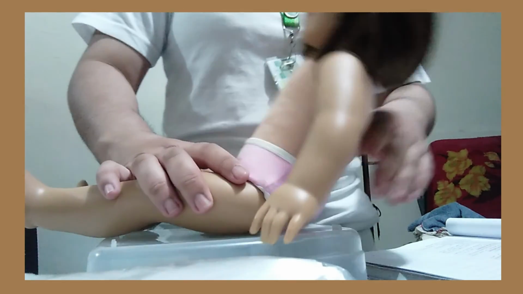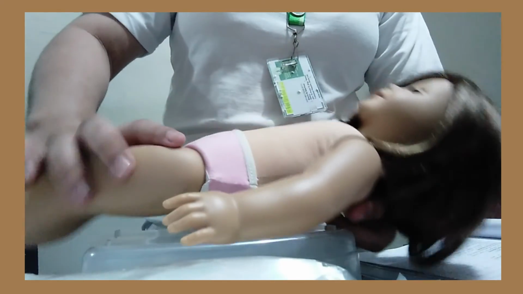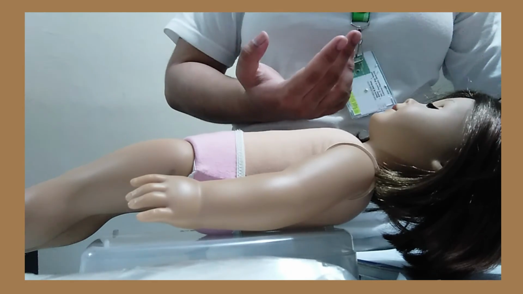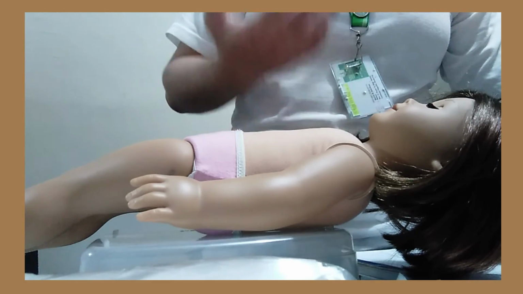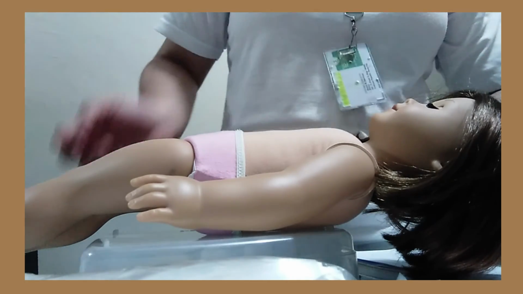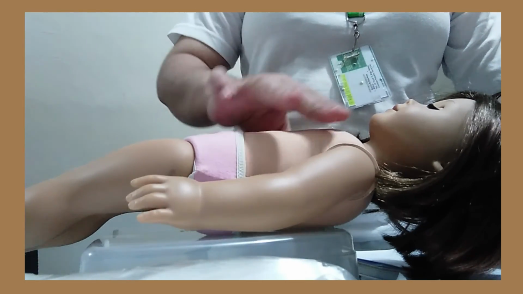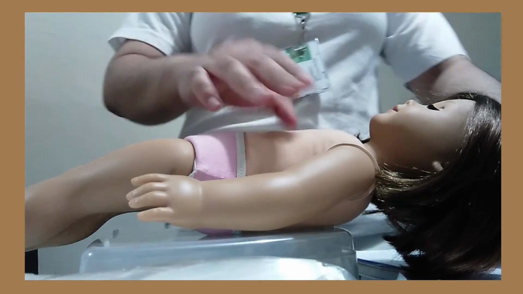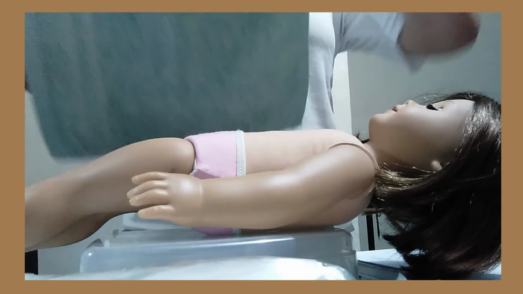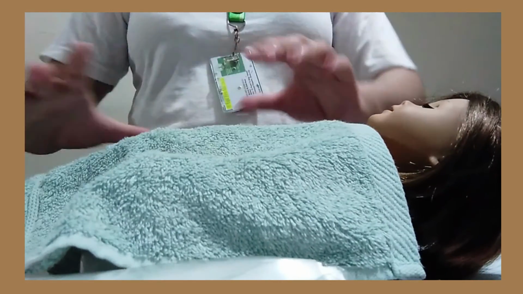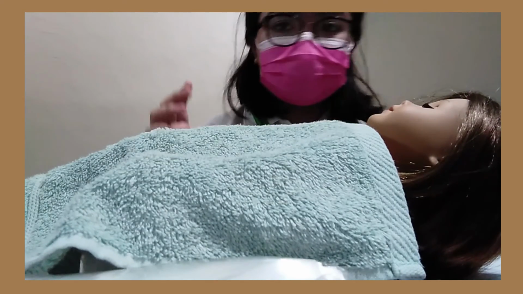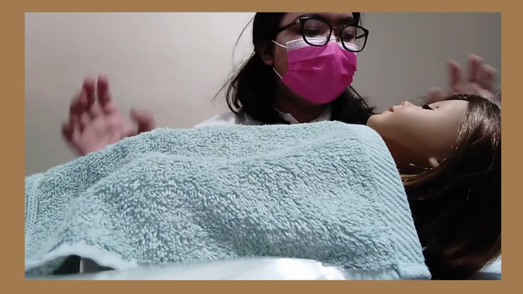So for this one, if there is a discharge that occurred, assess any discharge for the amount, the color, the consistency, the odor. Is it yellow ba? Does it smell slimy or is it like milk lang like that? So we're gonna be noting for any tenderness on the palpation as I have did it. The patient did not react in a painful manner naman. So I don't think there is any tenderness or any sign of painful parts in the palpation.